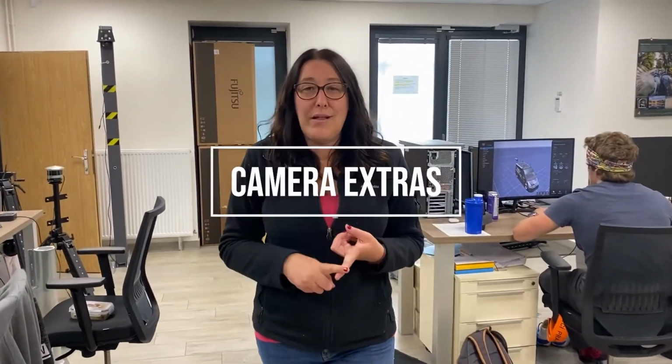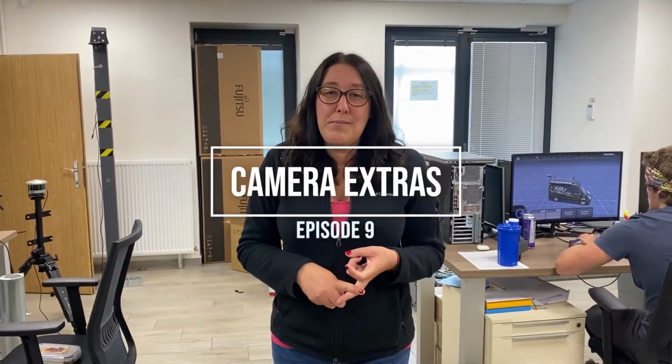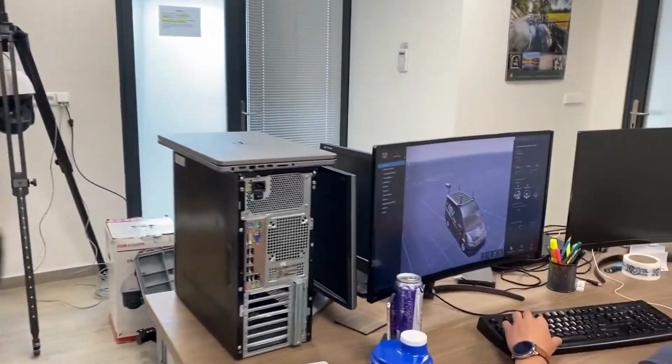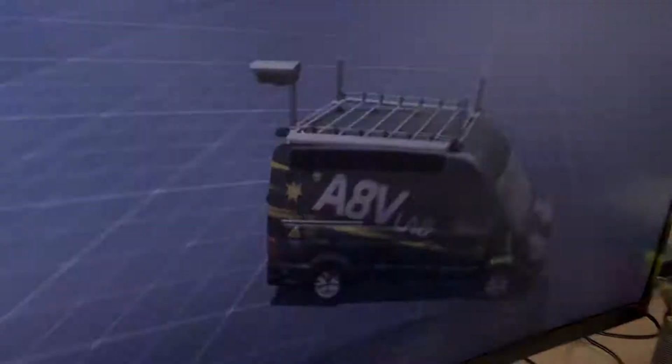So we made you just this little video to show you a little bit more in detail about the camera calibration tool, camera view limit, and also camera during an alarm event. So if you check out my colleague Christoph's desk here, he can show you a little bit more about it.